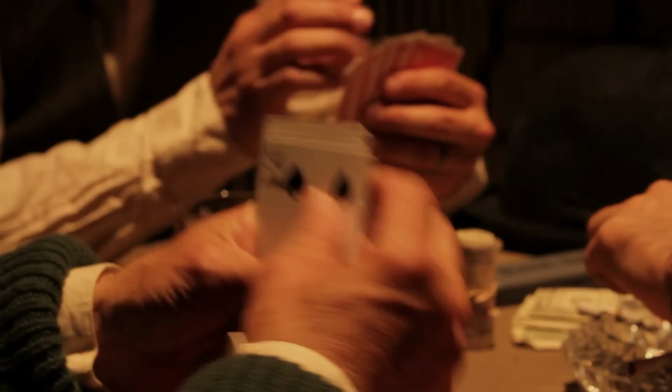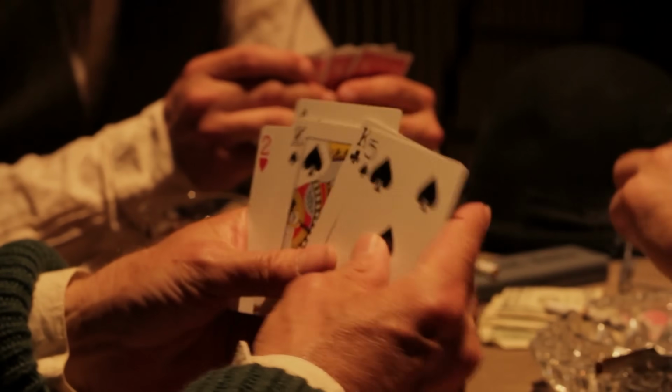And today we're going to look at what investment risk really means, why it exists, and crucially, what you can do to manage it. Let's dive in.